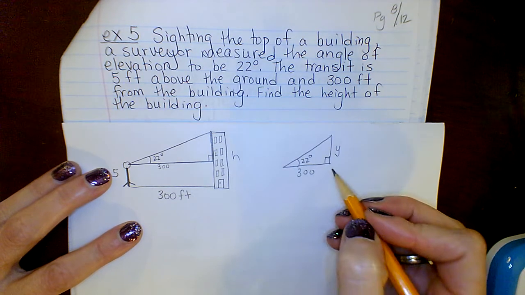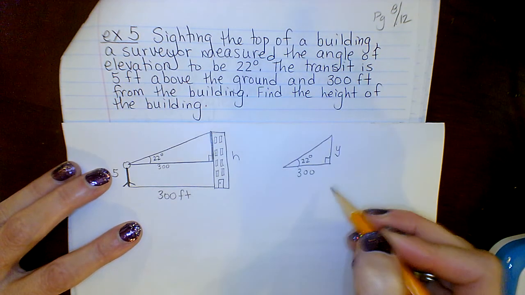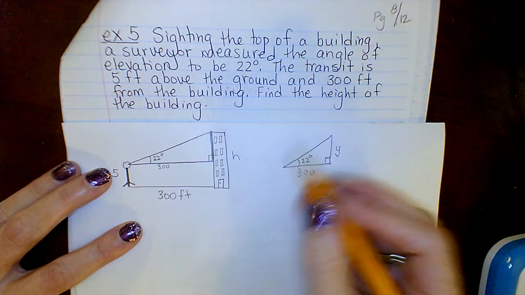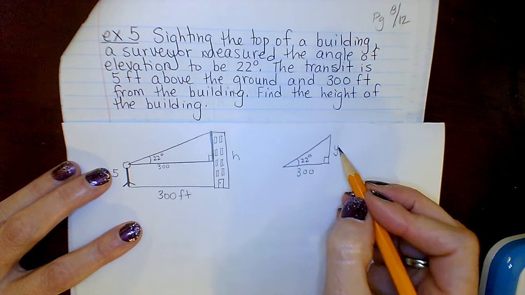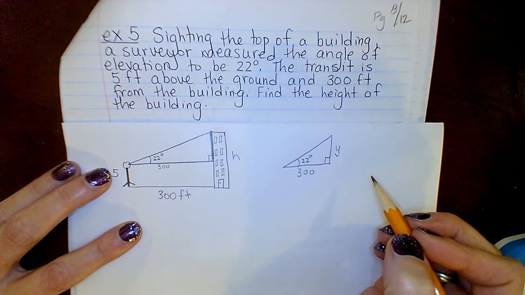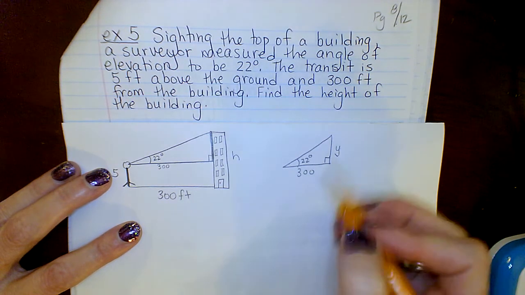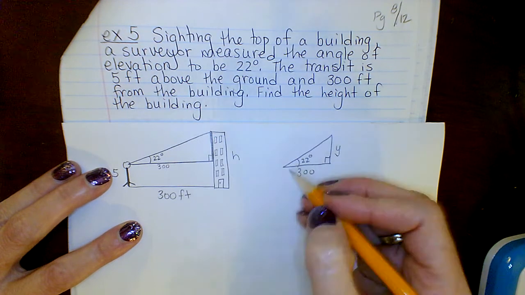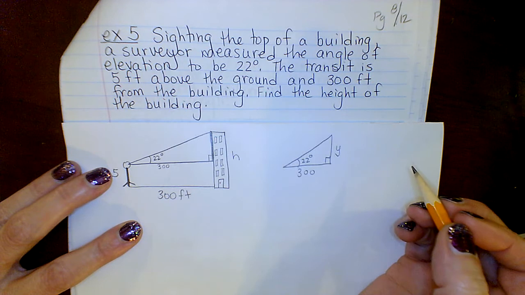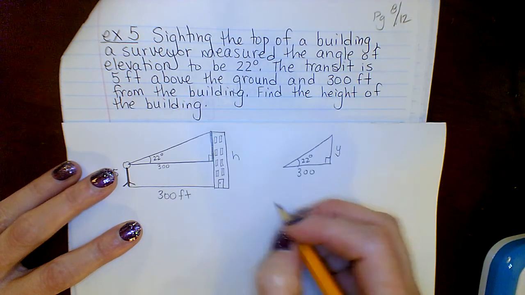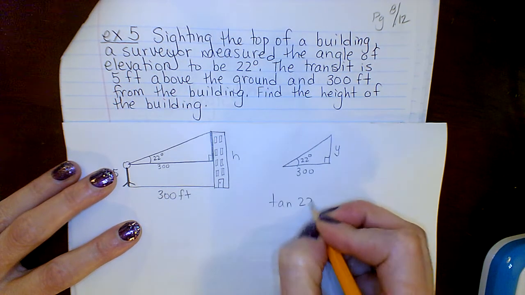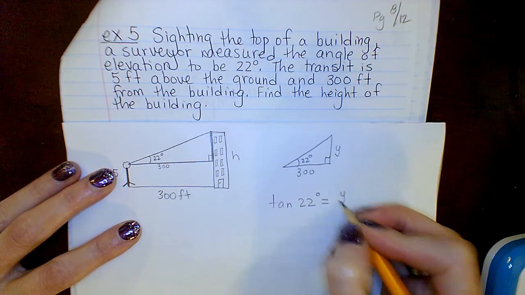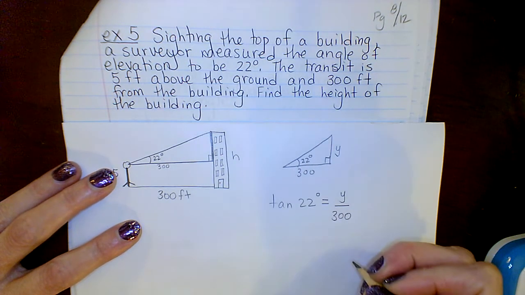What trig function should we use to find y? Well, if you think of right triangle trigonometry, this is the opposite and this is the adjacent. So what trig function uses the opposite and the adjacent? We don't know that diagonal, so we don't want to use the hypotenuse. Well, it's going to be the tangent. So we have the tangent of 22 degrees is the opposite over the adjacent. So that's going to be y over 300.